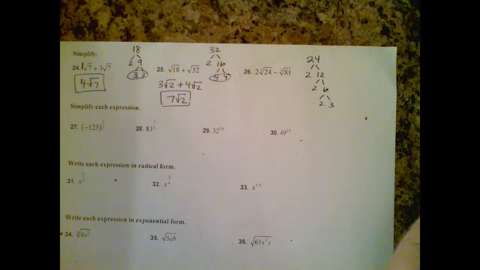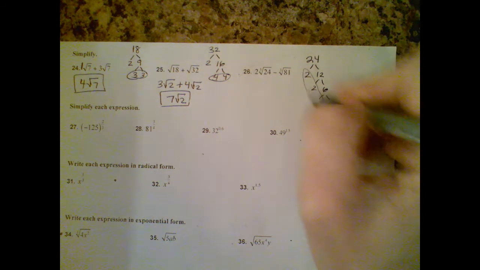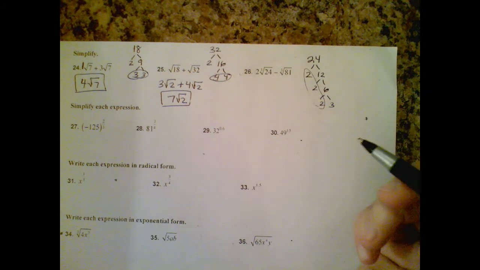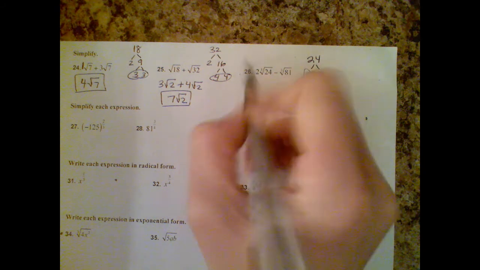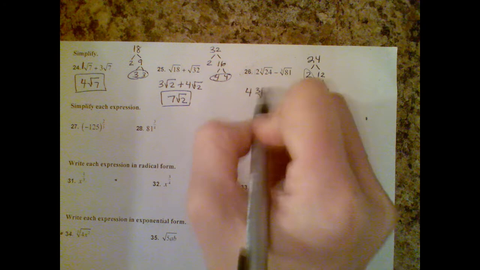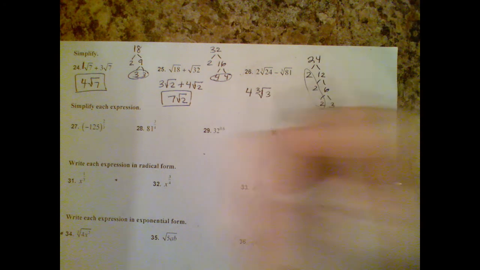Now this one we're bringing them out in groups of 3. So notice we have a group of 3 2's, so we can bring out a 2. There's already a 2 out here, so we're going to multiply those and get 4 times the cube root of, and then this 3 that we have left over.